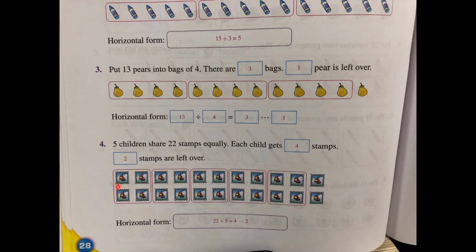So once again, by circling the stamps, or by using the horizontal form, we can come up with the answer. So 22 divided by 5. 22 is our total number of stamps, and 5 refers to the 5 children. Once again, we need to go through the multiplication table for 5. And 22 is not a really large number, so maybe we can try something in the middle.